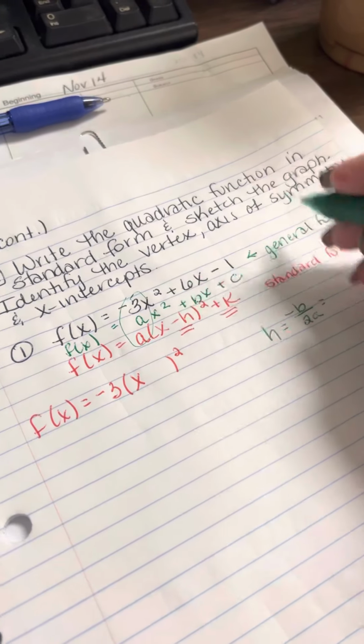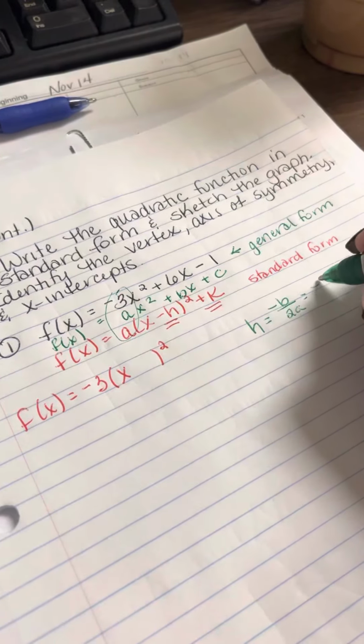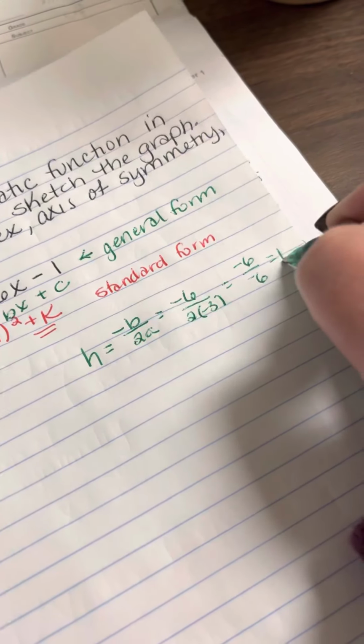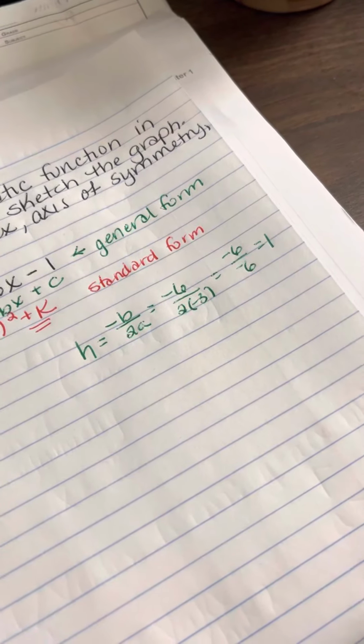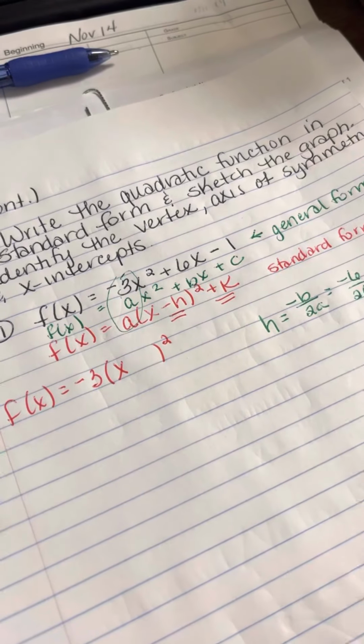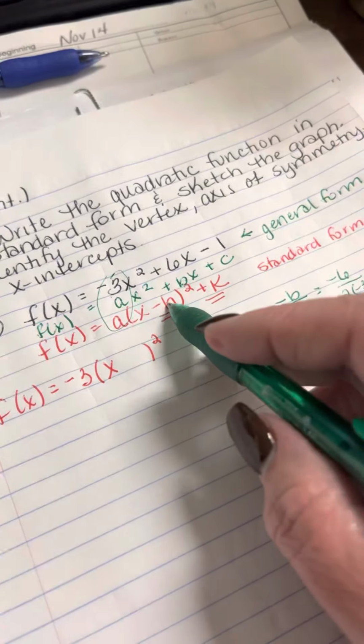So b is 6, so the opposite of 6 over 2 times a, which is negative 3. So we have negative 6 over negative 6, which is 1. So our value of h is 1. So when we put it into the formula over here, it's going to be a minus 1.